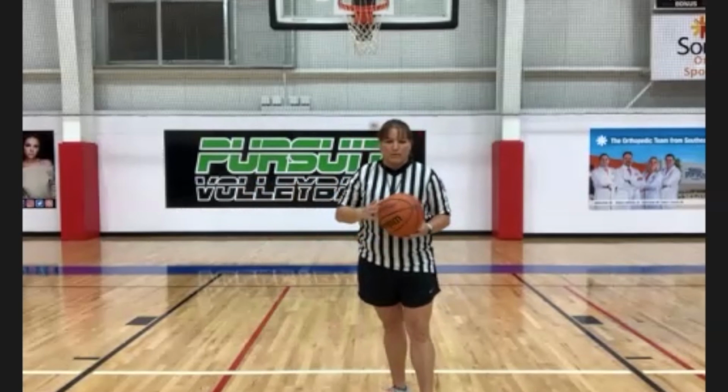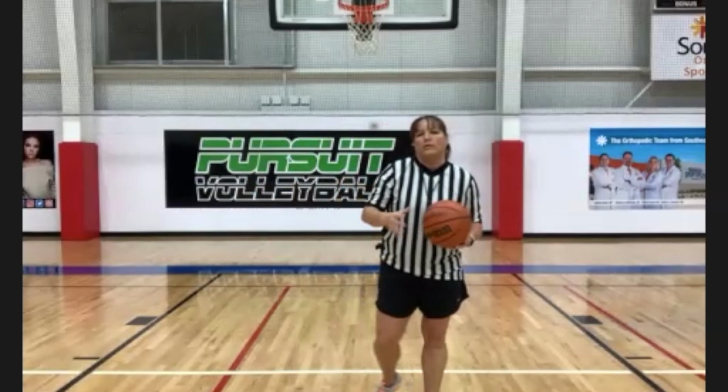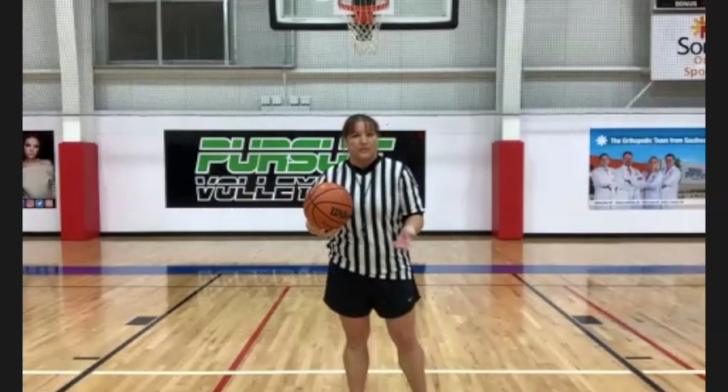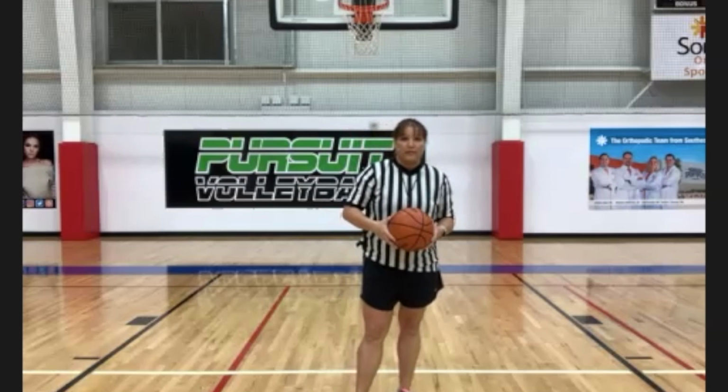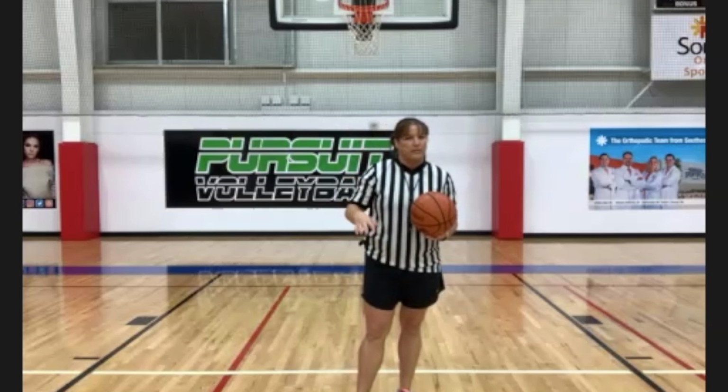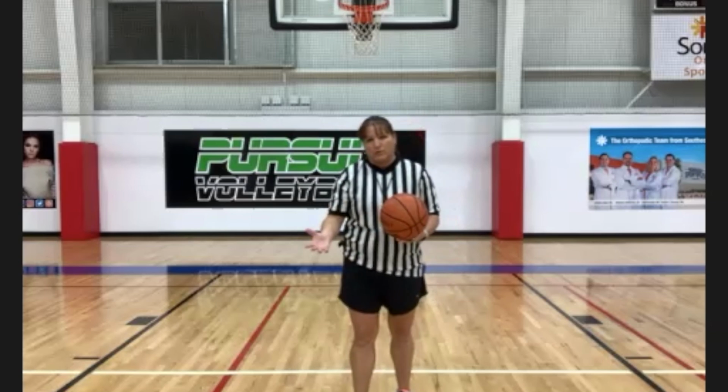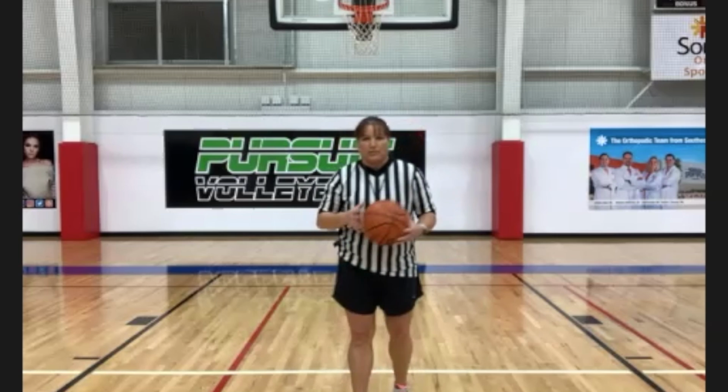So it's important at all times that you keep your hand on top of the ball. Sometimes you'll hear a referee actually tell you that. They're trying to help you out. They'll say, keep your hand on top of the ball. And they're just telling you basically don't get your hand underneath the ball because we're going to call a palming or carrying violation on you.